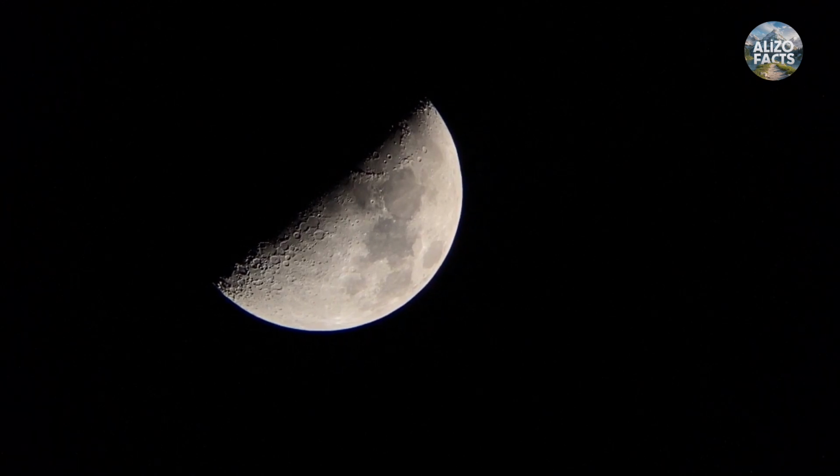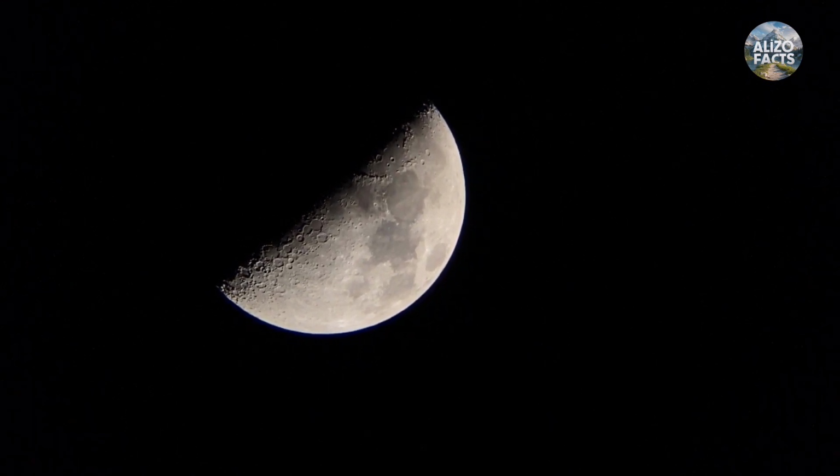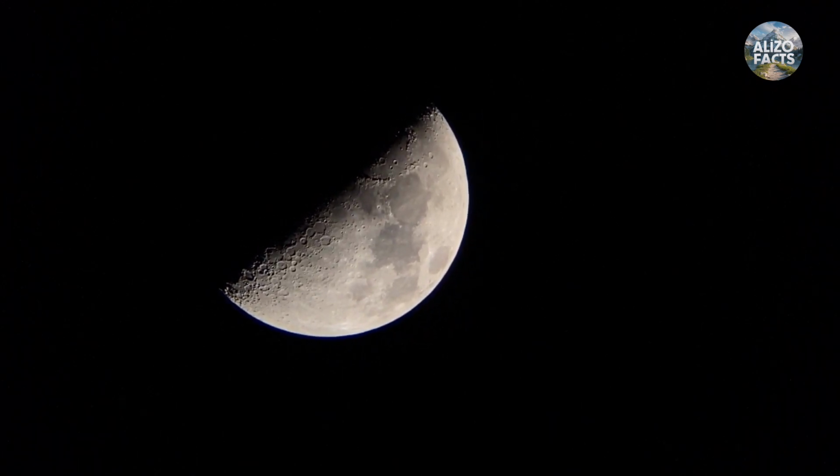Astronomers have discovered that the moon is currently moving away from the Earth by 3.8 centimeters every year.